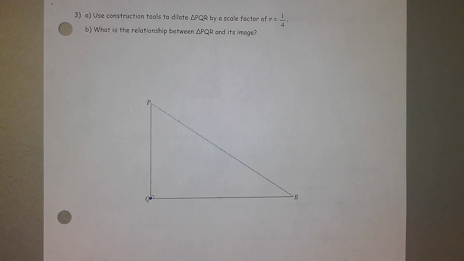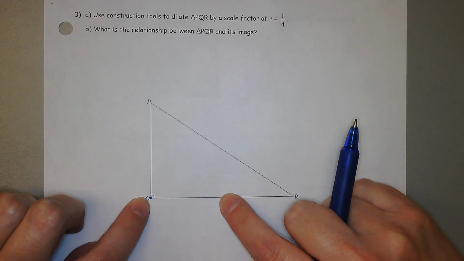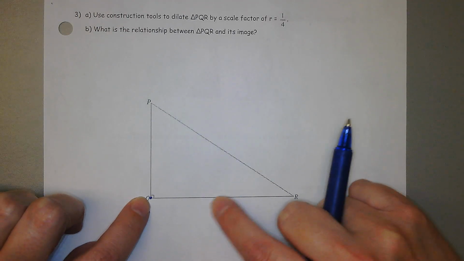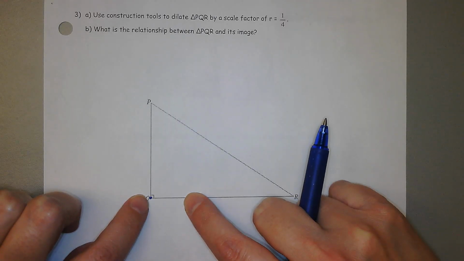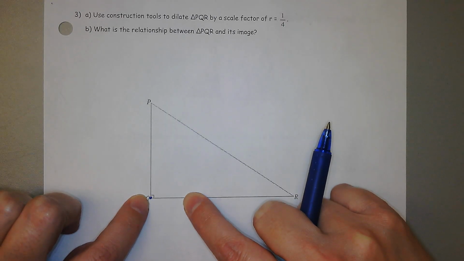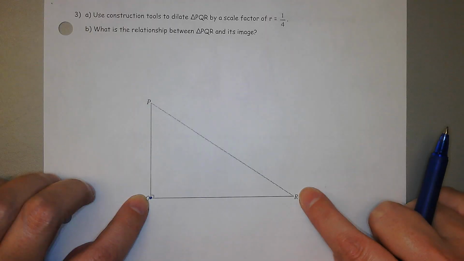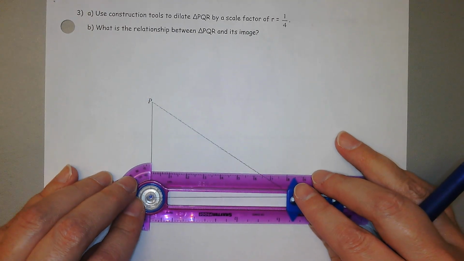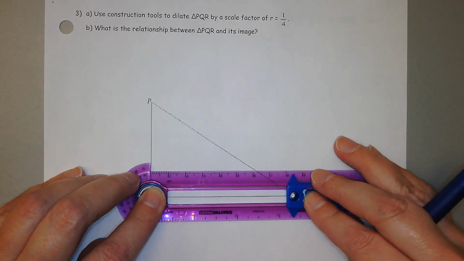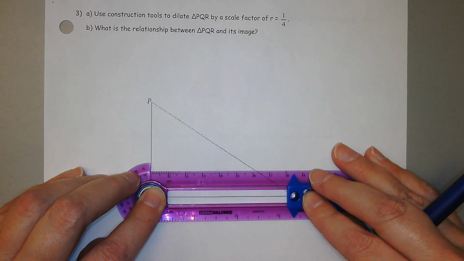I chose Q. So to dilate this by a scale factor of 1/4, what we need to do is bring each of the points towards Q so that they are 1/4 of the distance they currently are from Q. So to do that, what we're going to do is find the halfway point, and then we're going to take half of that halfway point, and that will bring the point, like in this case, point R, to be 1/4 of the distance from Q that it currently is. So that just requires us to do a number of perpendicular bisector constructions. So that's what we will do.